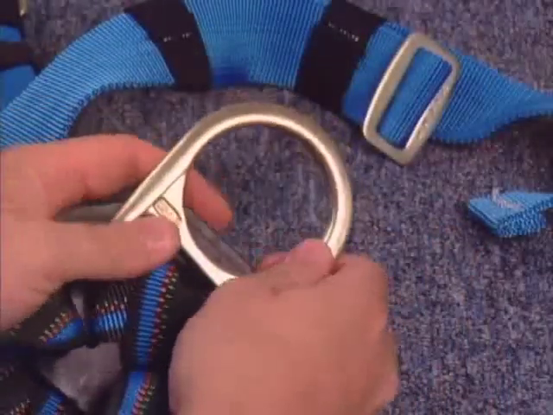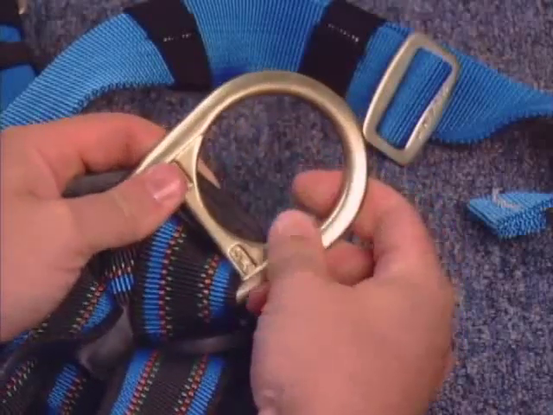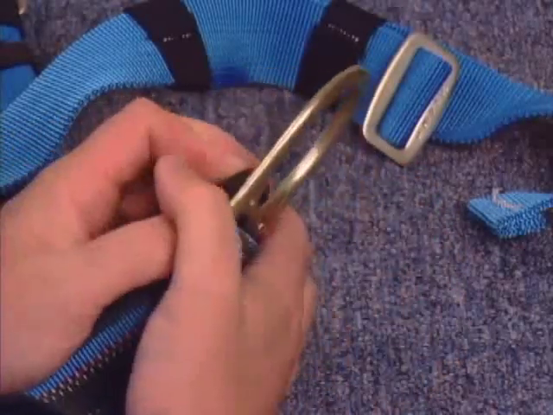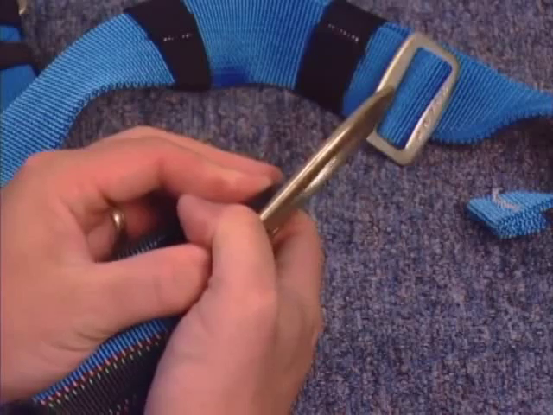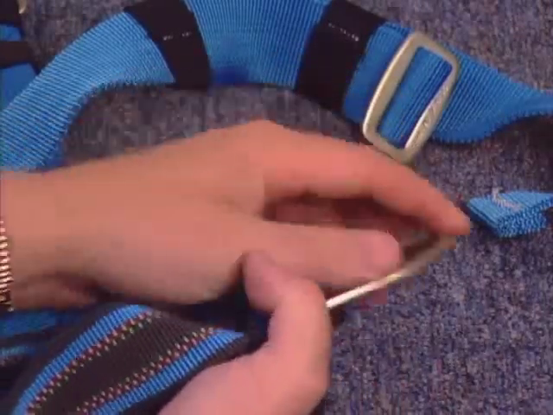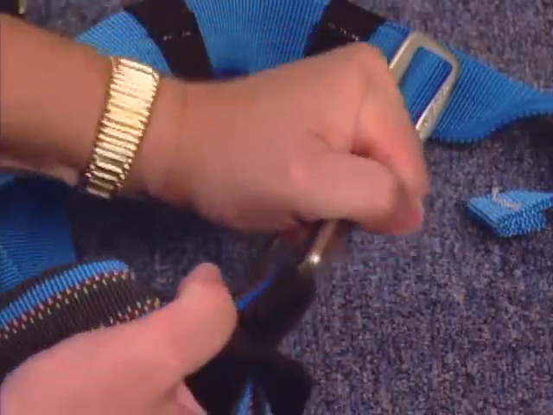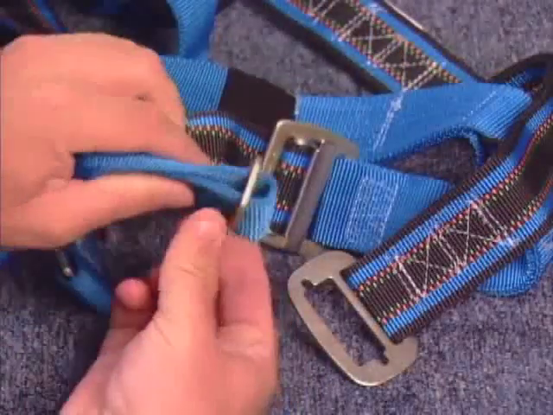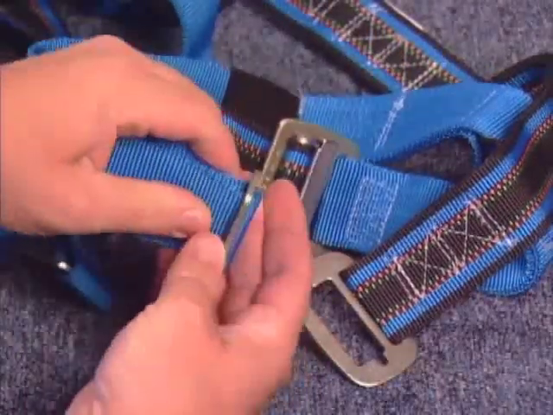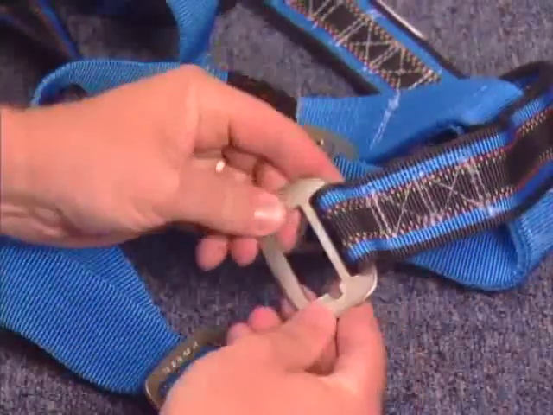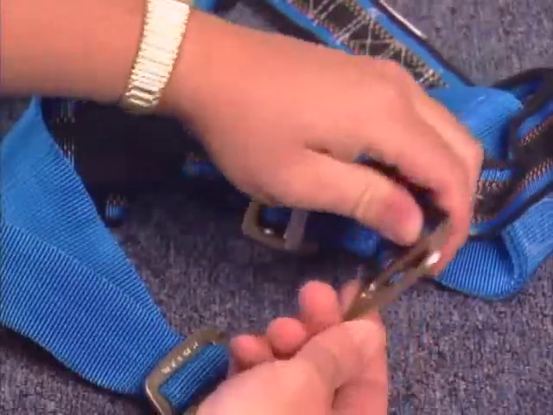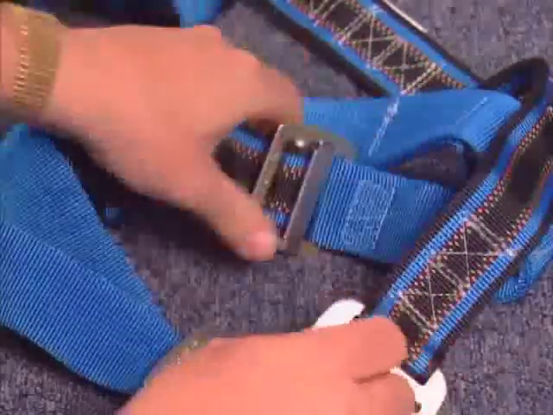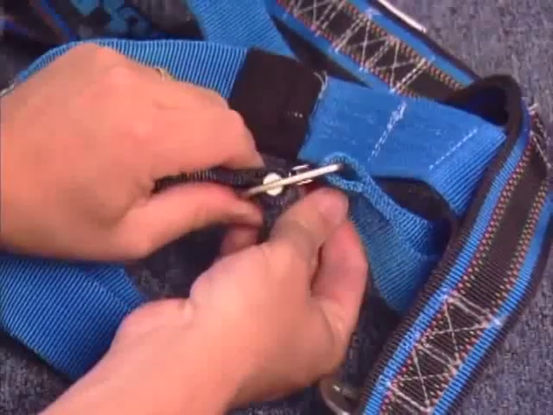Check the D-rings and associated metal parts for damaging corrosion, distortion, cracks, breaks, and rough or sharp edges. Buckles should be given special attention. Note any unusual wear, frayed or cut webbing fibers, or buckle distortion. Mating and friction buckles should not be bent or distorted.